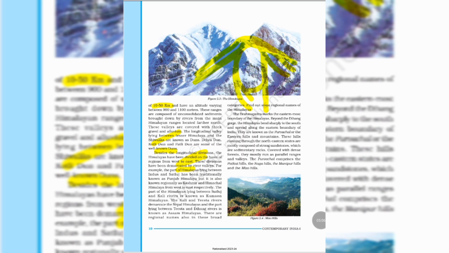The part of the Himalaya lying between the Satluj and the Kali river is the Kumaon Himalaya. So these are divisions on the basis of rivers: between the Kali and the Tista is the Nepal Himalaya, and the part lying between the Tista and the Dihang rivers is known as the Assam Himalaya. So the order is Kashmir, then Kumaon, then Nepal, then the Assam Himalayas, and the Brahmaputra is the easternmost boundary of the Himalayas.